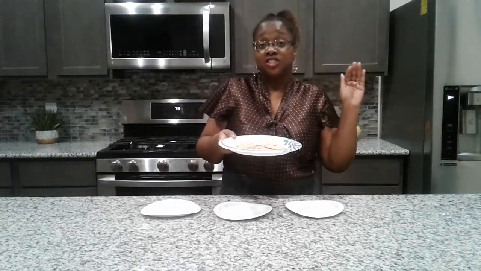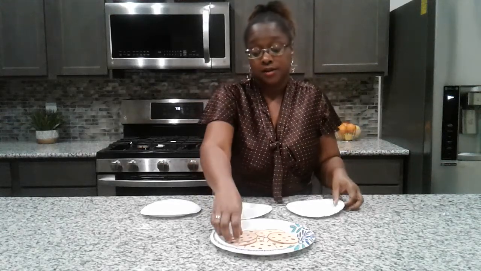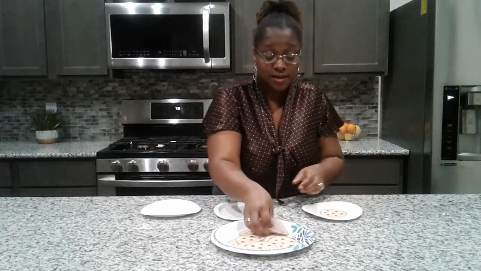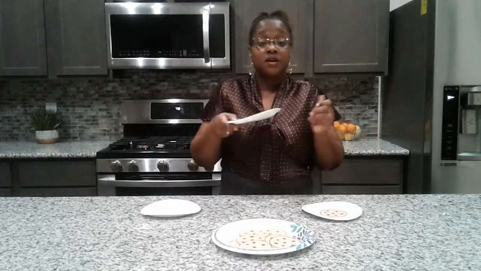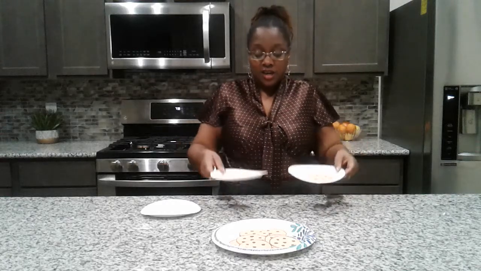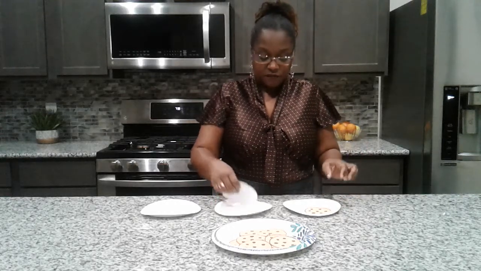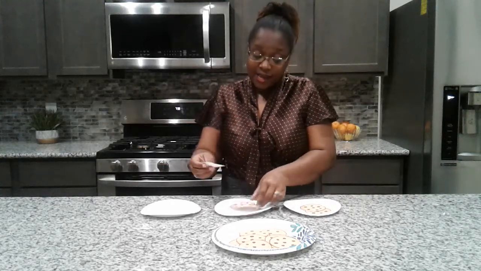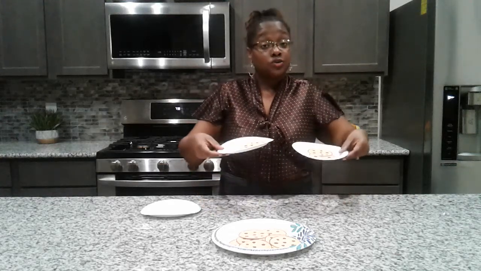Now, when I say fair share, that means it's not fair for Bob to have one cookie and Amy to have 4 cookies. That is not a fair share. It would be a fair share for Bob to have 2 cookies and Amy to have 2 cookies.